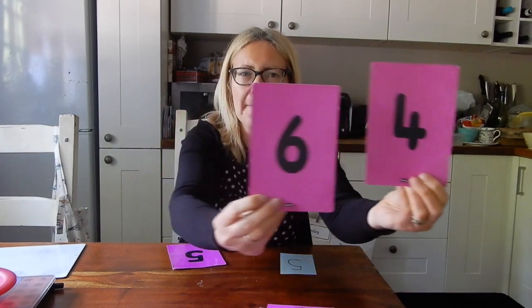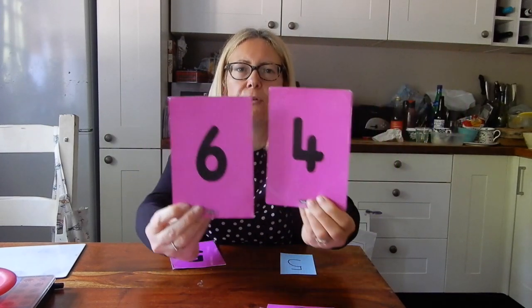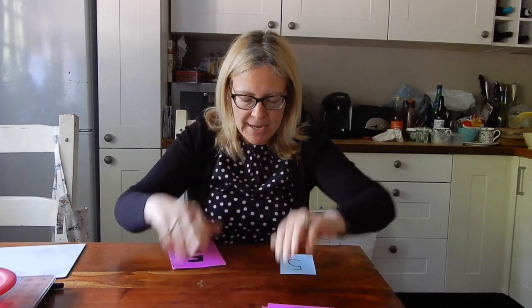4 and 6 are in the mix. Let's have them mixing around together. 4 and 6. And then we have 5 and 5 like to jump and jive. There we are, our bonds of 10 chants, okay? Now remember, these are going to help you as well today.